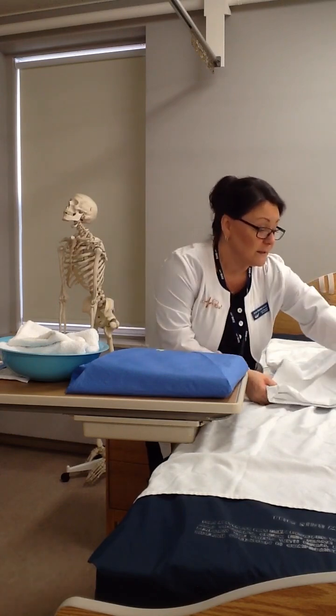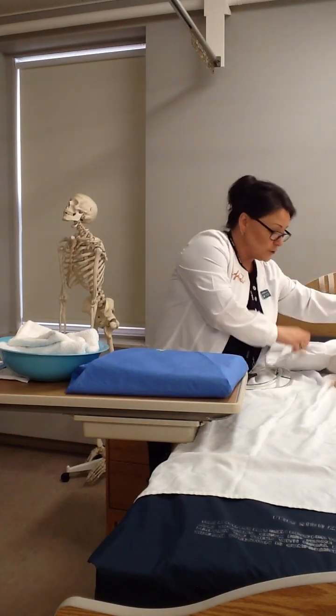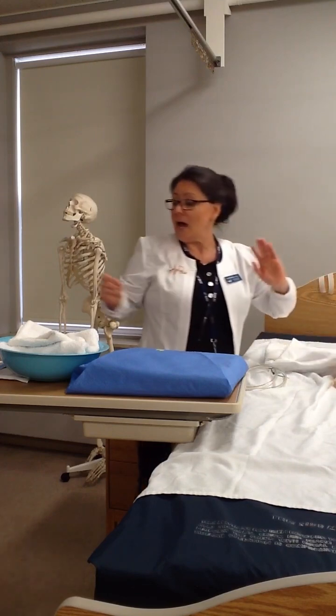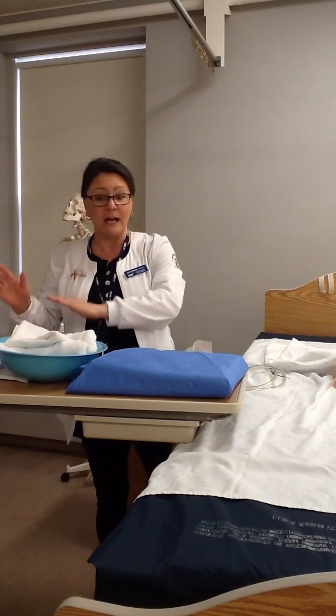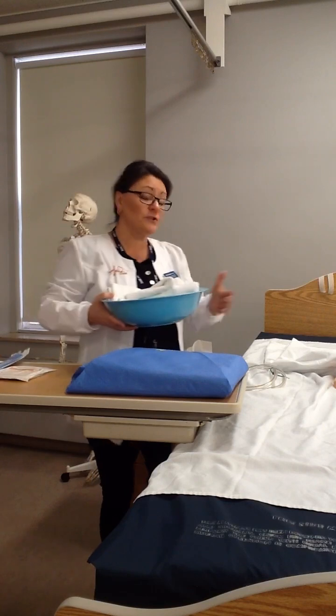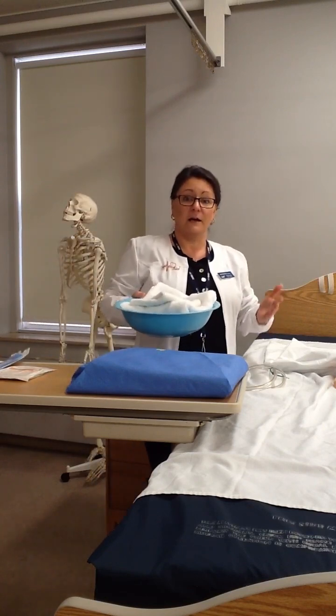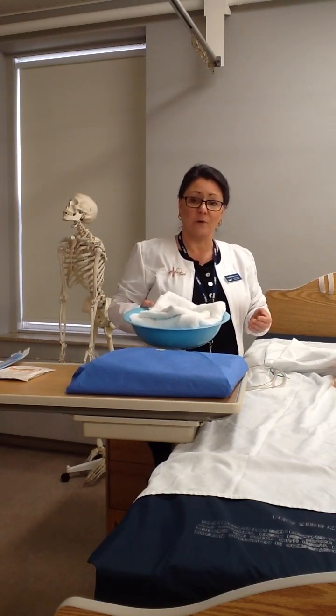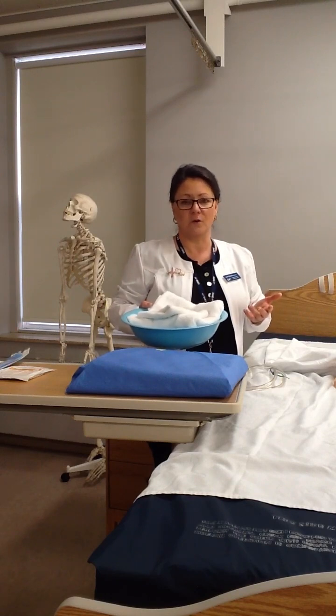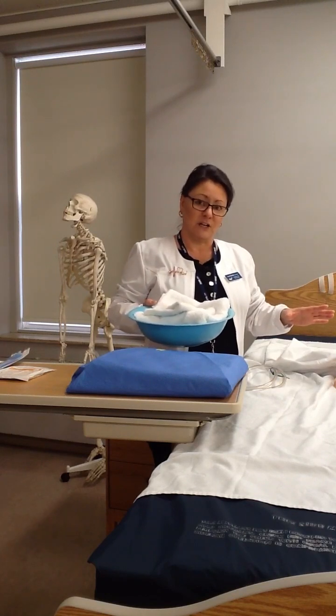So the next thing I'm going to do is, I'm ready to start my procedure. So I'm going to expose just the area that I need to. I'm going to apply a pair of clean gloves, and then I'm going to perform pericare on my patient. It's very important that we remove as much of the microbes that are on the genitalia as possible.